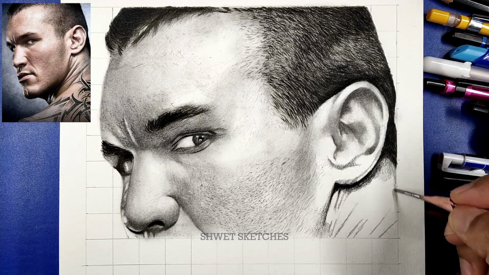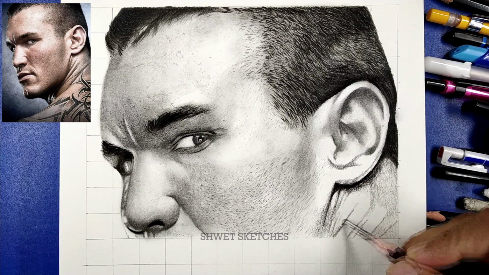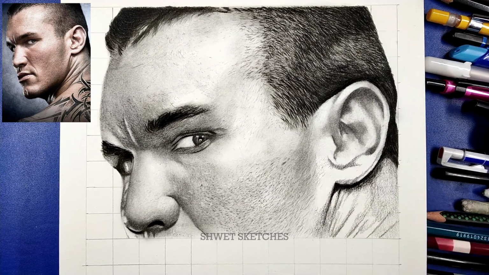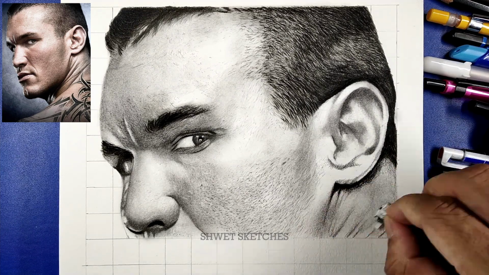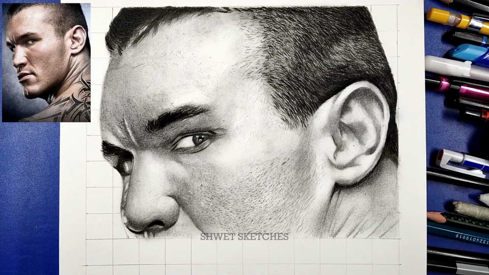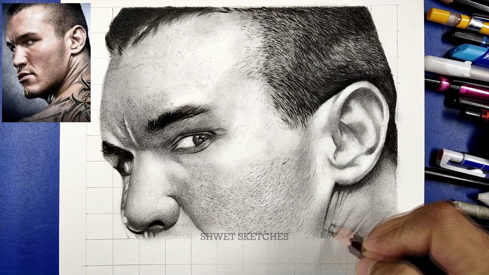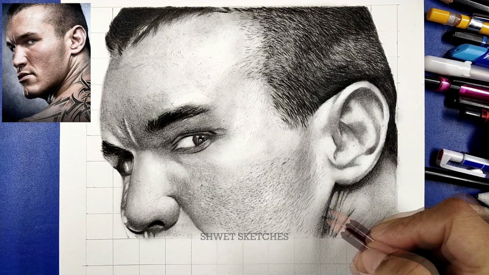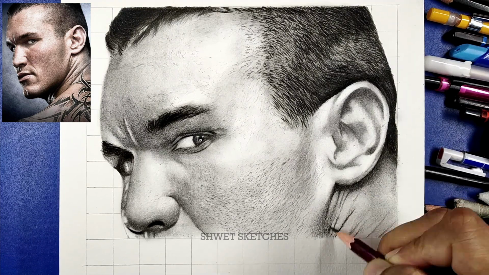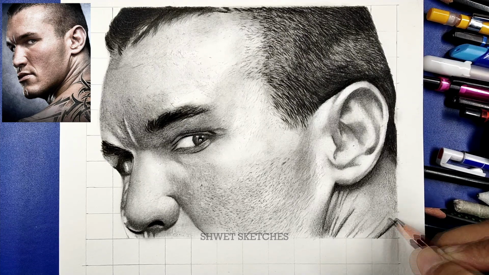Then darken the parts like skin pores which are a little bit darker, like the center part of the cheek. Go up to a 2B or 3B pencil and darken them. After darkening them, again blend those parts using a makeup brush. For skin texture which is a little bit more detailed, like this Randy Orton, I will never recommend that you use a blending stump and this type of thing.